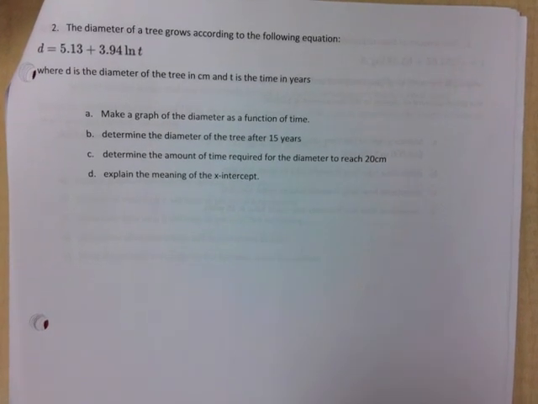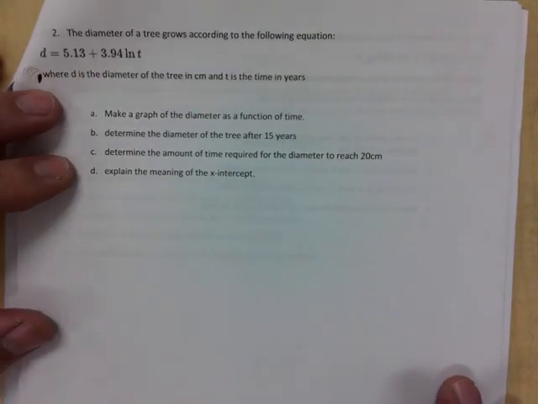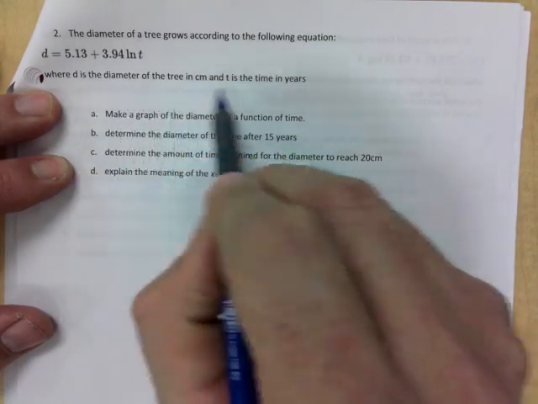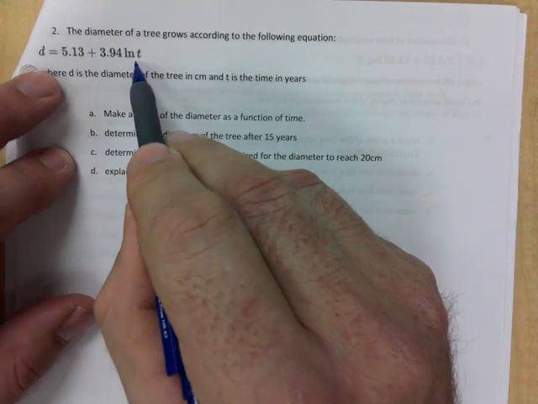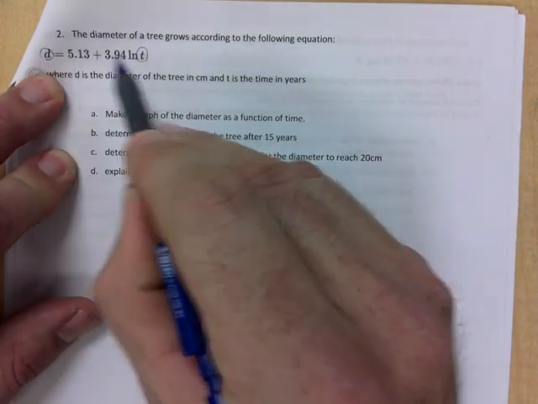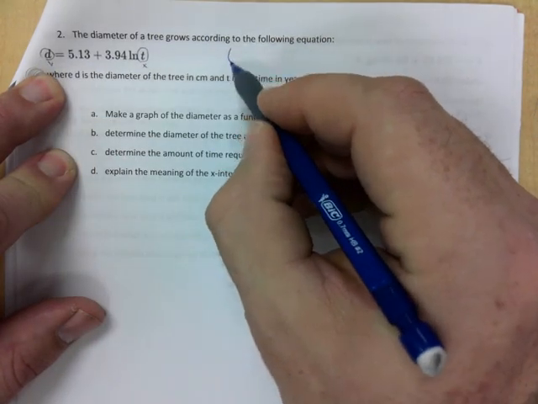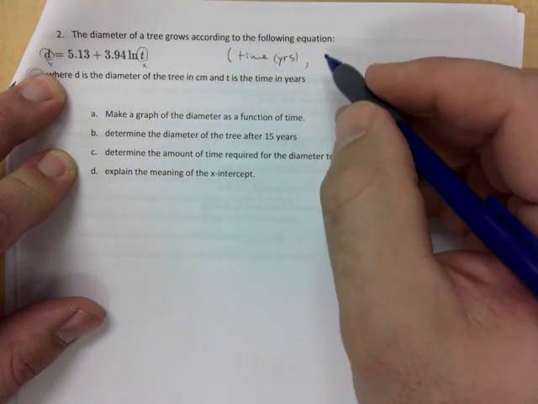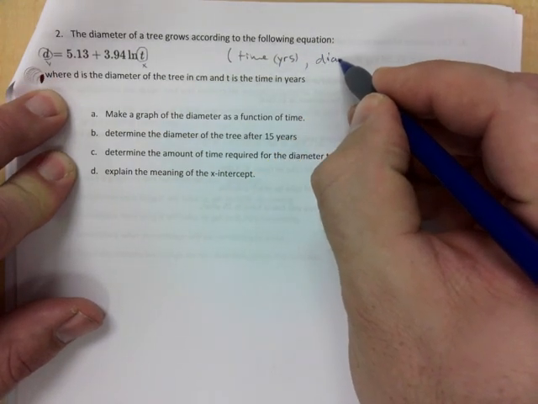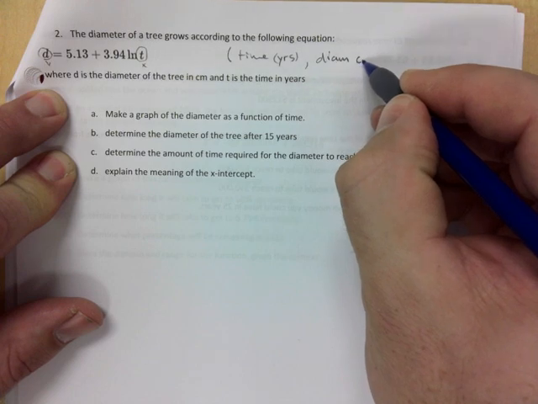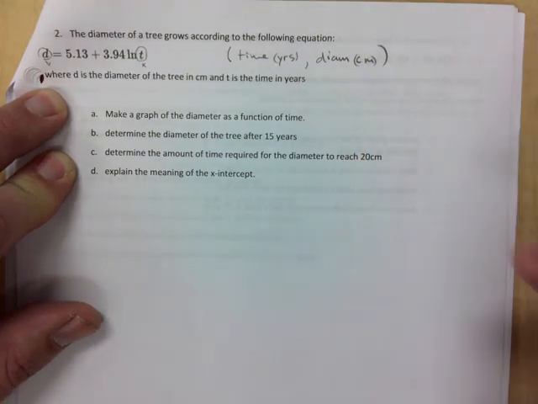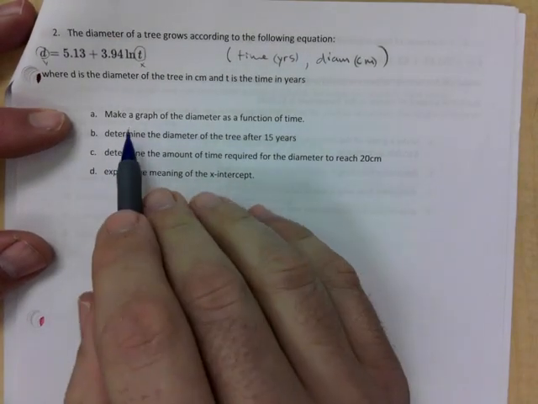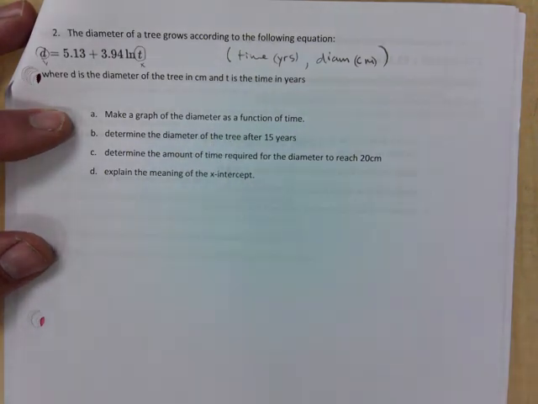Just focus this. There we go. So the diameter of a tree grows according to the function here, where d is the diameter and t is the time in years. So just go by, write the letters here. This is your x and this is your y. So we, in this case, have time in years followed by diameter in centimeters, right? So make sure you understand which variable is which. Make a graph of the diameter as a function of time.